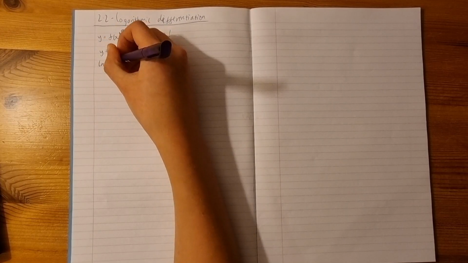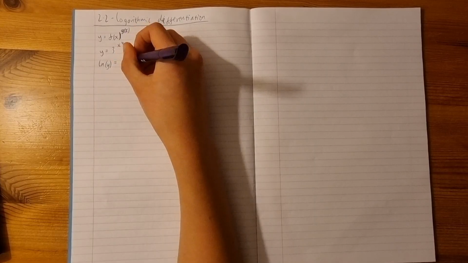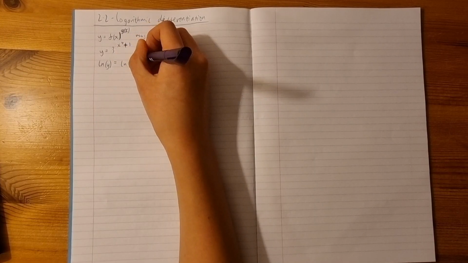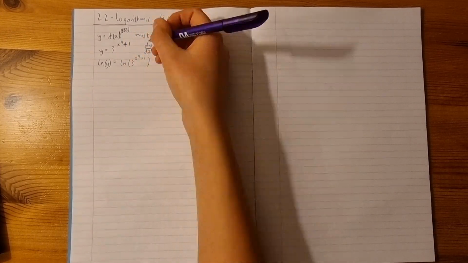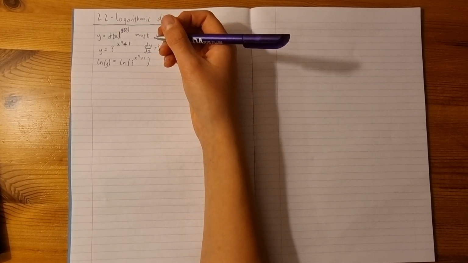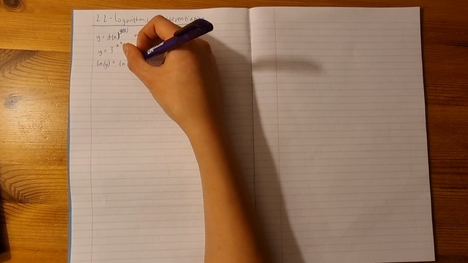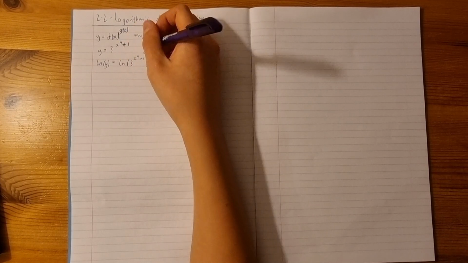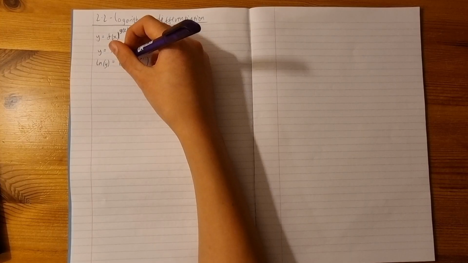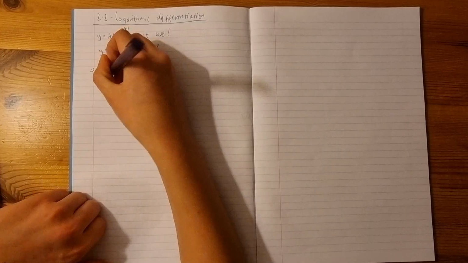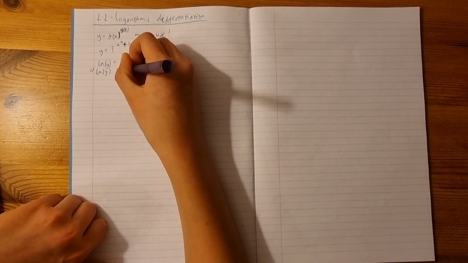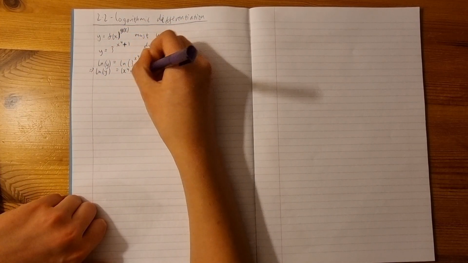Now, the first step in logarithmic differentiation is to just take the natural log of both sides. So ln of y is equal to the natural logarithm of 3 to the power of x to the 4th plus 1. Now, you will know from the laws of logarithms that the logarithm of a to the power of b is equal to b times the logarithm of a. So this means we can simplify this to ln of y is equal to x to the 4th plus 1, times ln of 3.